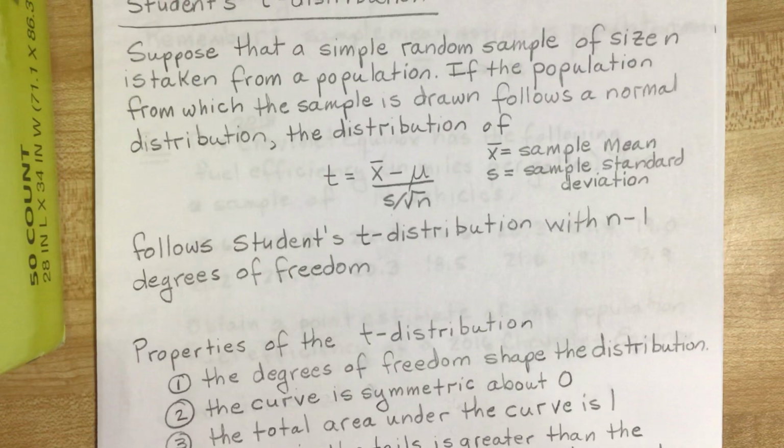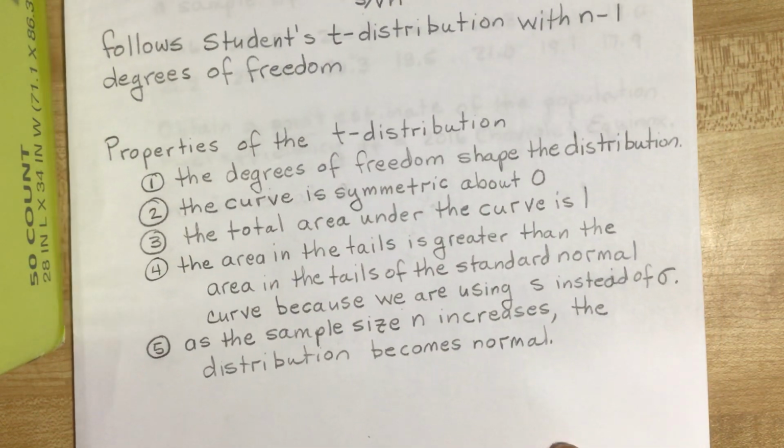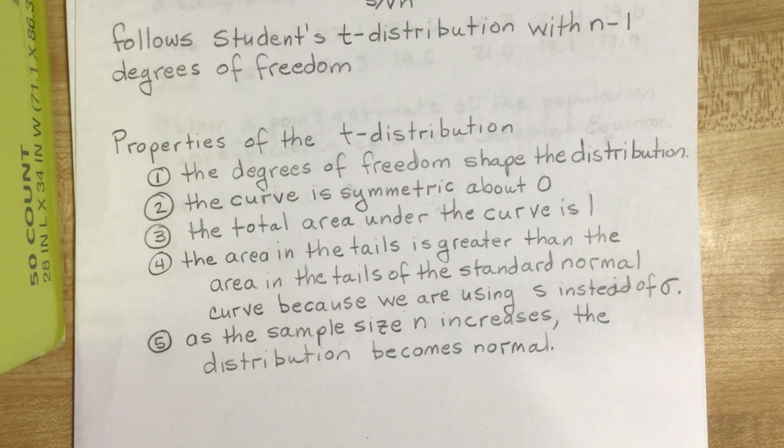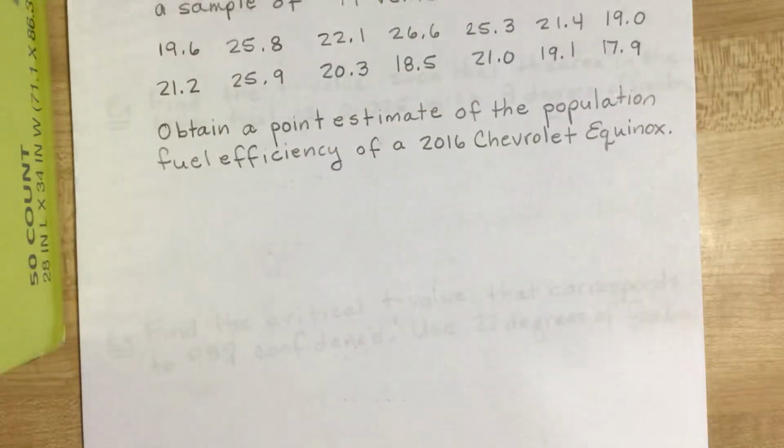So this t-distribution looks a lot like a normal distribution. The degrees of freedom shape it. It is still mound shaped, but the width of the t-distribution is based on the degrees of freedom. The curve is symmetric around 0, just like the standard normal curve. Same as the standard normal curve, the total area under the curve is 1. And in the tails, the normal distribution flattens out and gets closer to 0, but the area in the tails of a t-distribution, even though it flattens out, is usually more than there is in a standard normal distribution. And as the sample size increases, the t-distribution starts to go normal. All right, so that is the kind of distribution that we're going to be dealing with today.